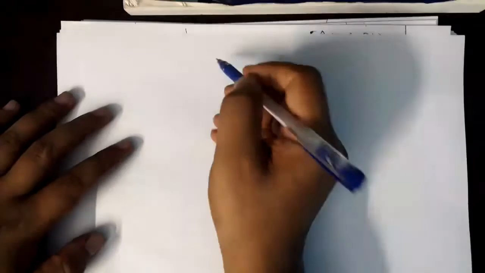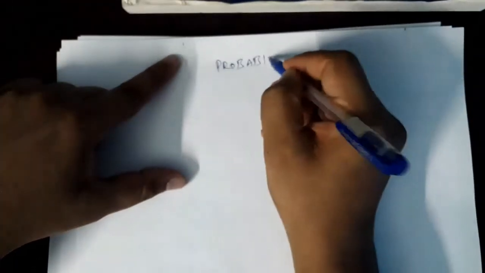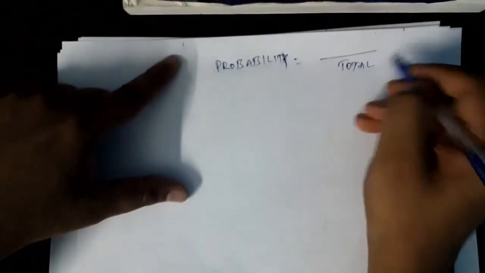So what I am here also, of course, I am writing probability formula. I like this formula because this is the only formula we are using every time. Denominator is the total, numerator is favorable. That's why I like this formula. Every time I will write here while handling this topic. Probability is favorable by total.